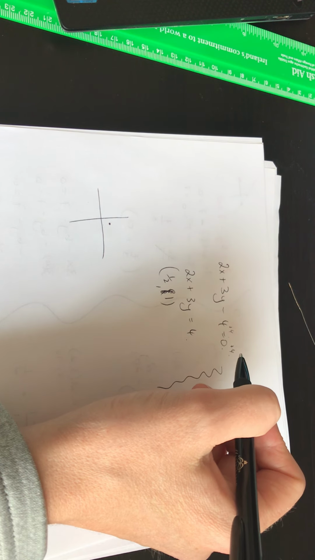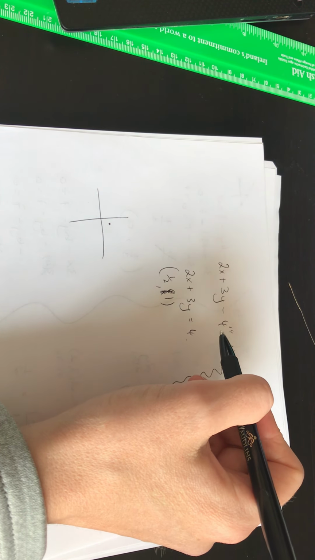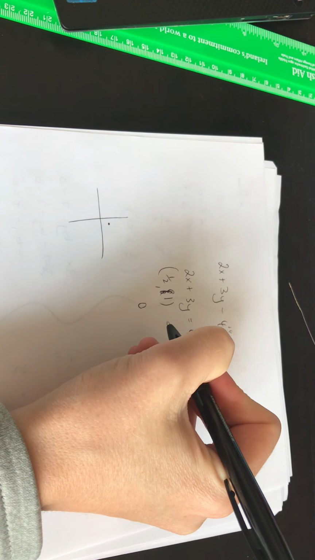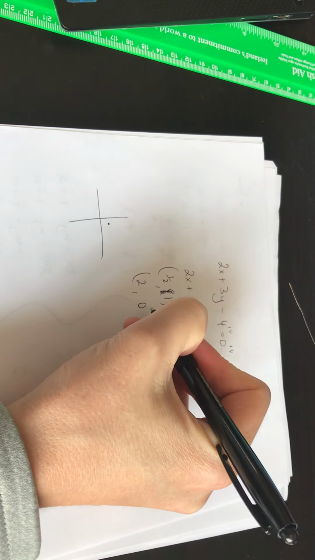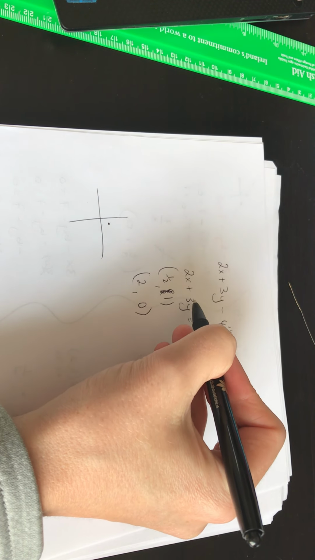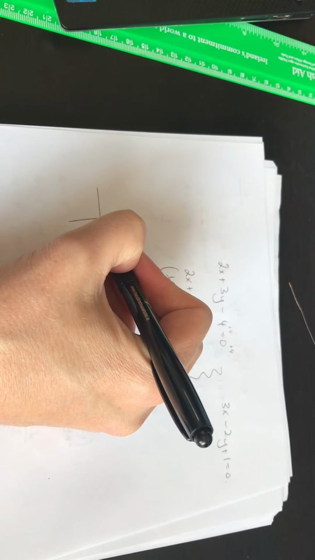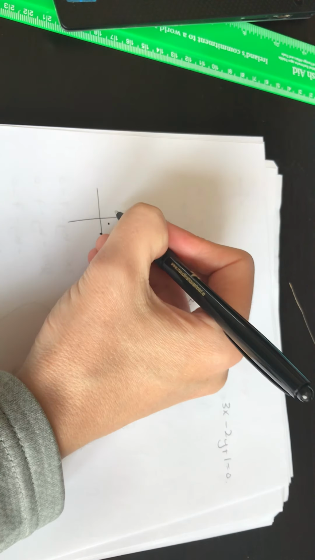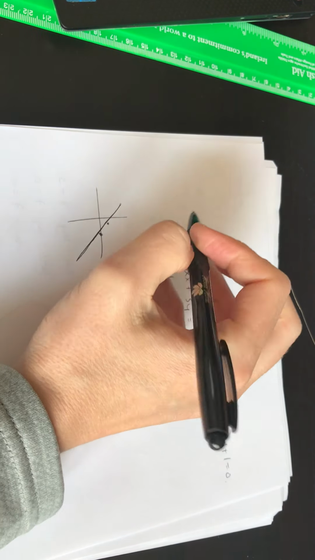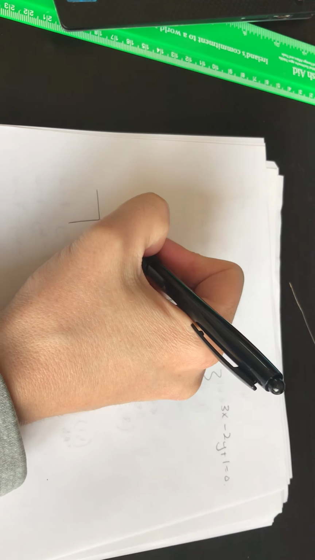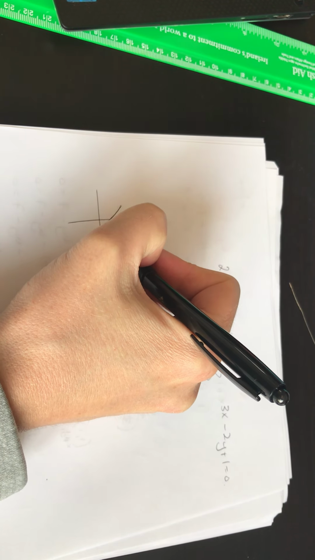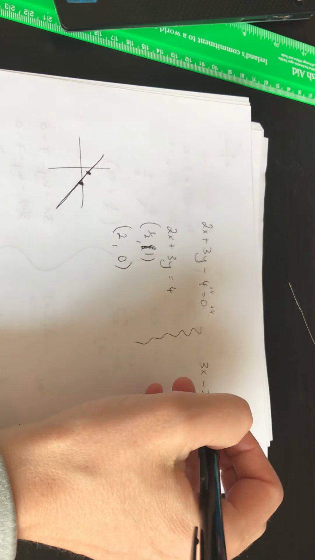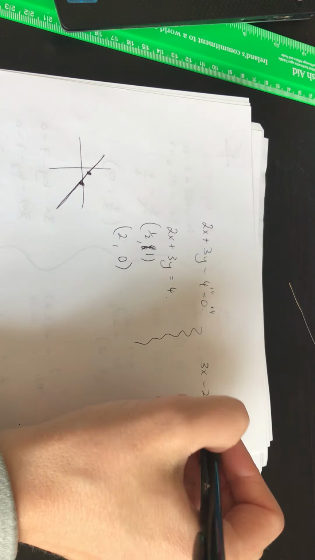And so maybe 2, 0. Does that work? 2 times 2 is 4, plus 3 times 0. Yeah, so 2 on the x and 0 on the y. So my line might look something like that. I didn't even go through my points, but anyway. That particular line there, here's the other line. I'd like to see what it looks like.